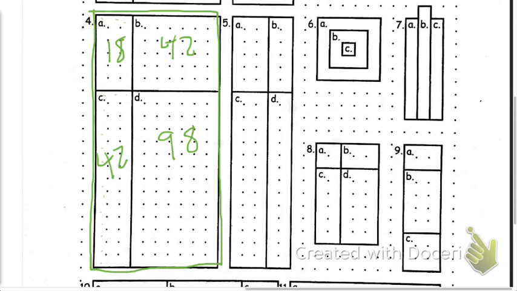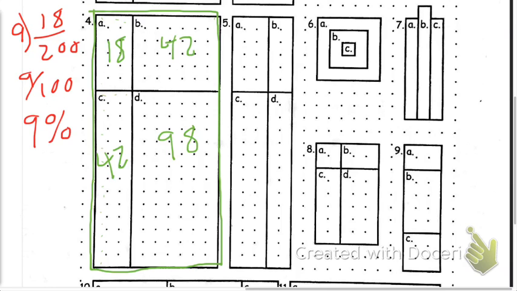So our different sections, so for part A, we're going to have 18 out of 200, which is the same as 9 out of 100, which is the same as 9%. And similarly, if you do this similar thing for the other ones, you'll get that this is 21%, 49%, and 21%.